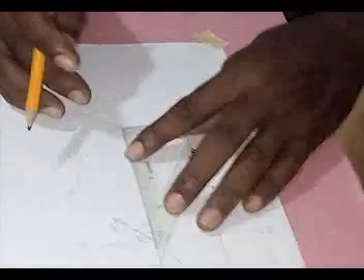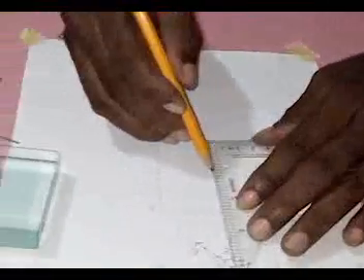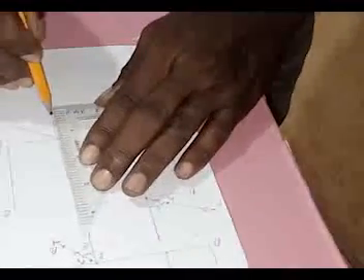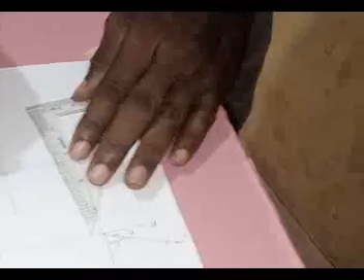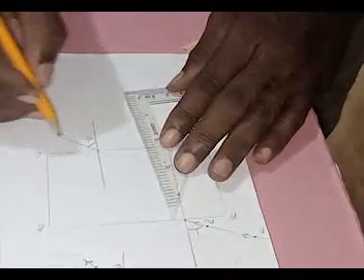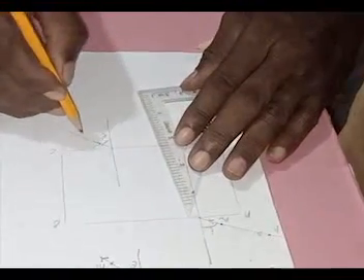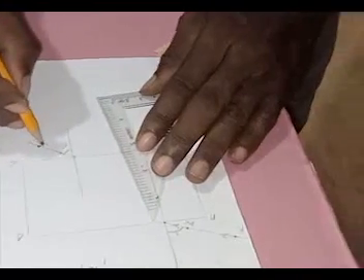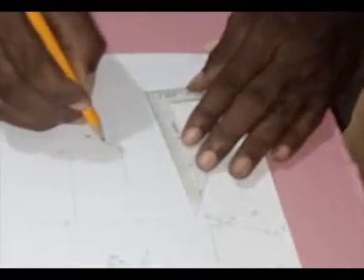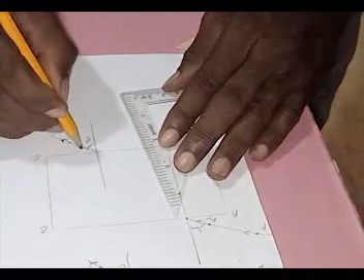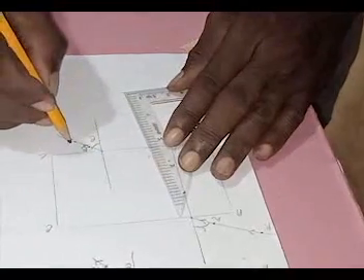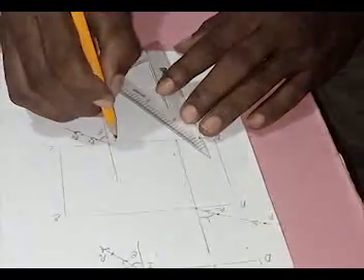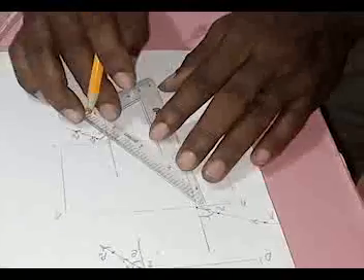Let it align with CD. Reduce it down. This is P3, P4, then you join O to I.